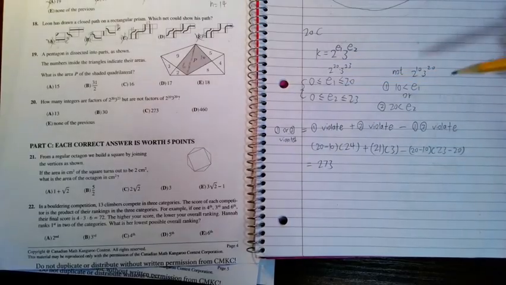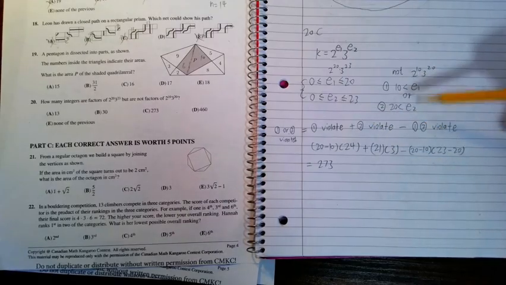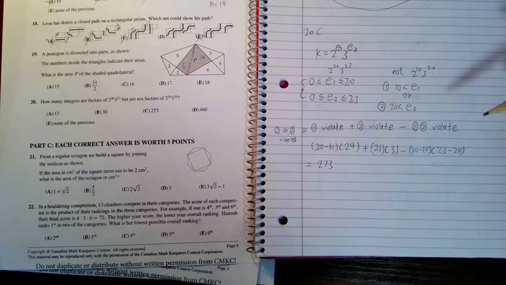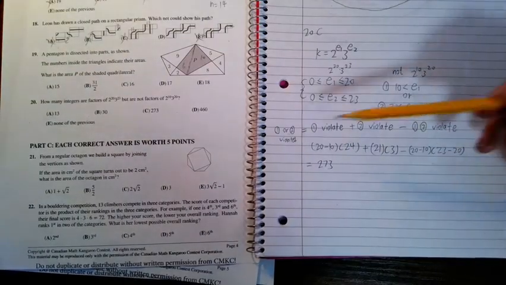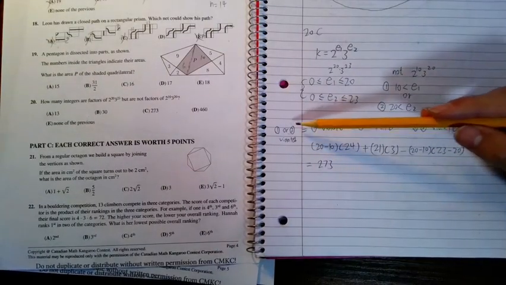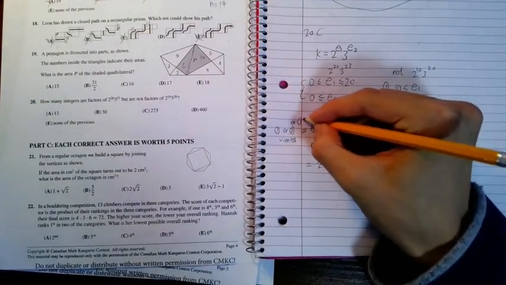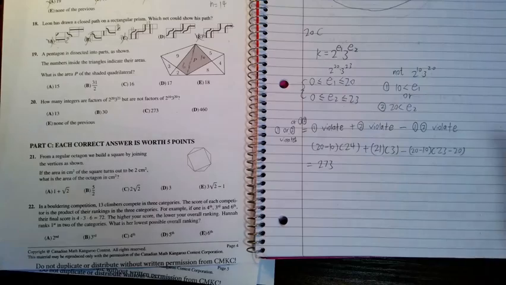Since those two together count the cases where both are violated twice, but we only want to count each case exactly once, we overcounted by once, so we subtract once. That gives us exactly 1 or 2 or both of them being violated, and we get the answer 273, okay?